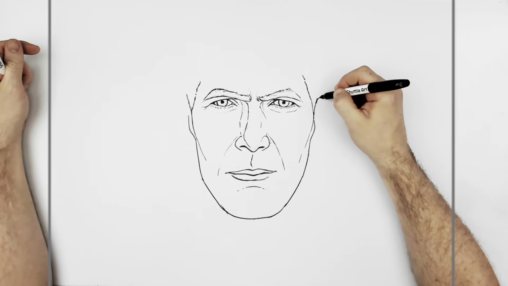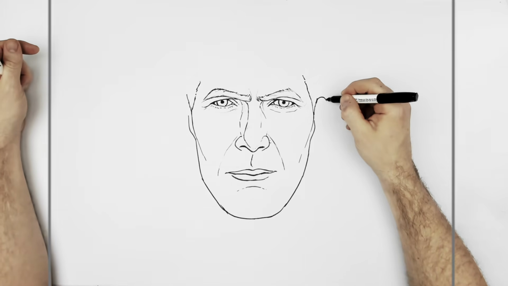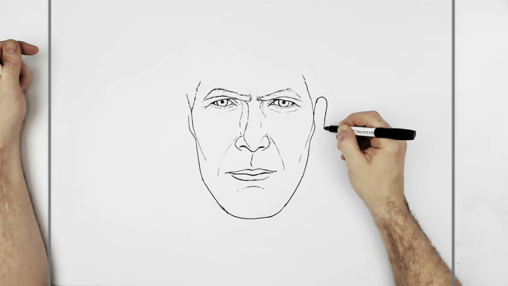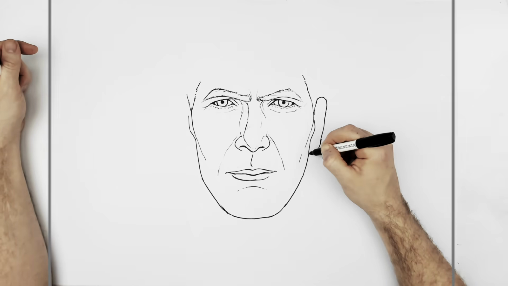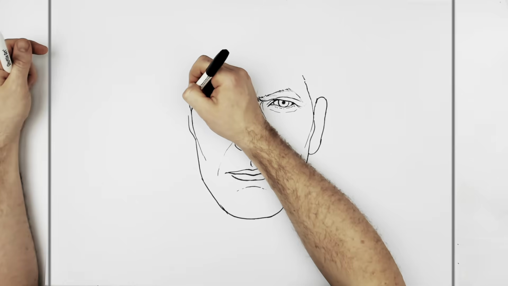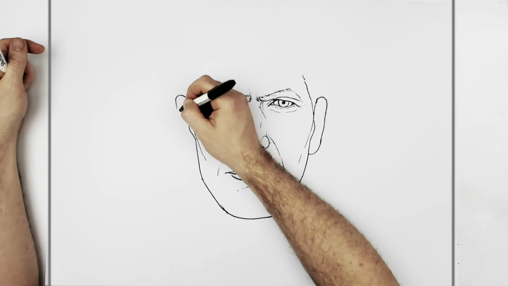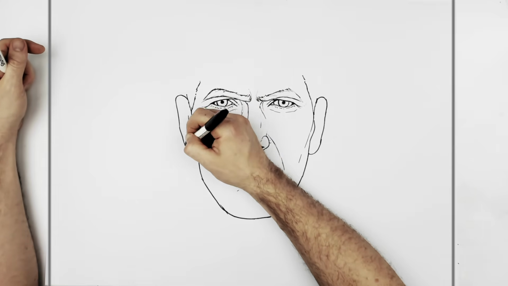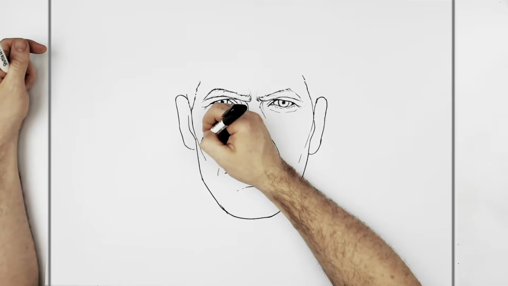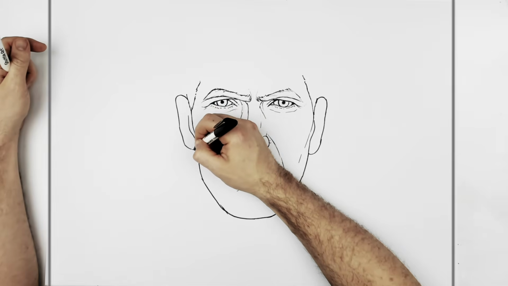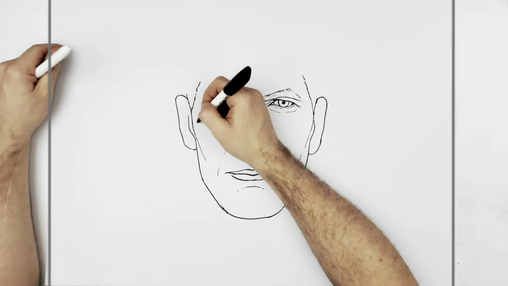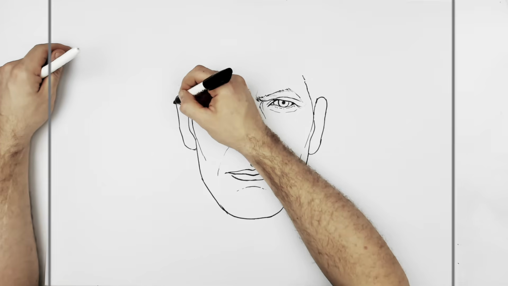And then his ear comes out from here. And then this is just his ear lines.